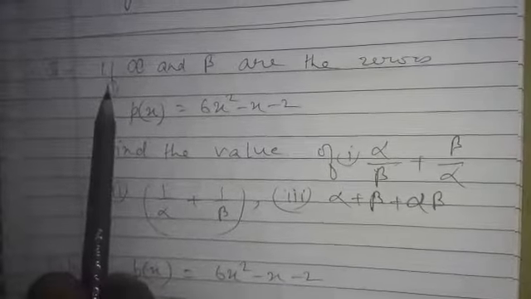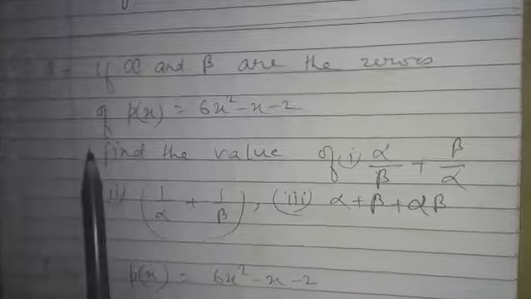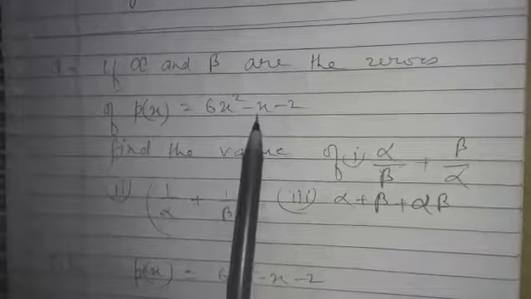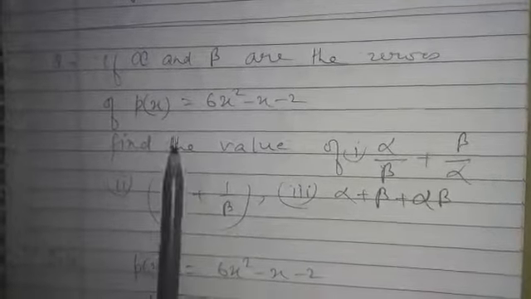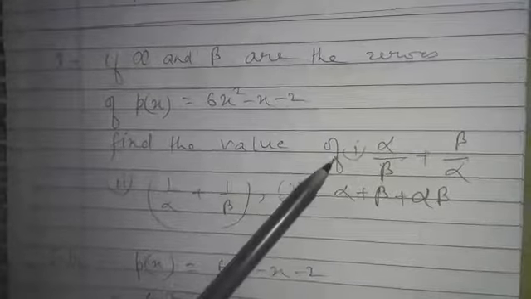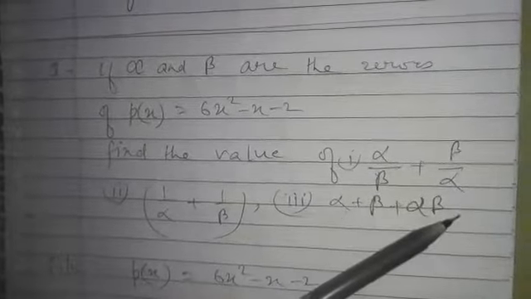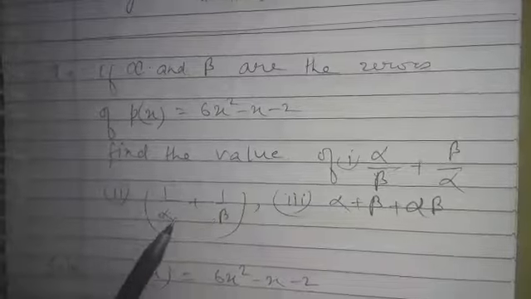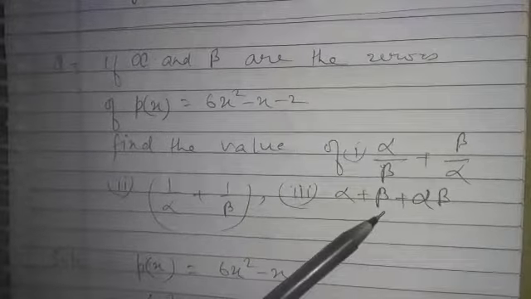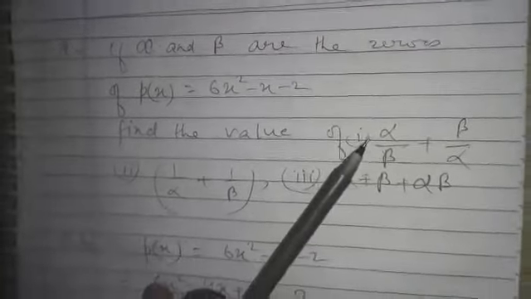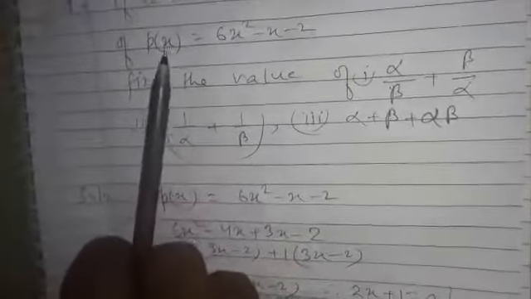The question is that if alpha and beta are the zeros of the polynomial 6x square minus x minus 2, then you have to find the value of alpha by beta plus beta by alpha, 1 by alpha plus 1 by beta, and alpha plus beta plus alpha beta. Here these questions are based on the sum and product of the zeros of polynomials. How will we solve it?